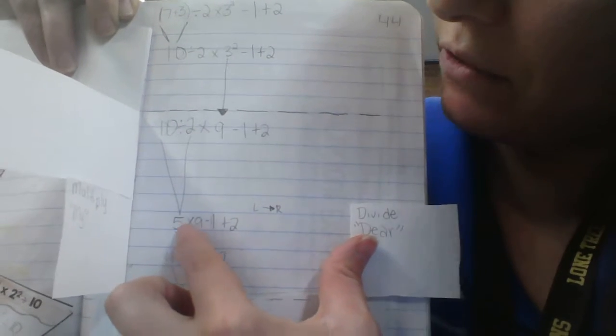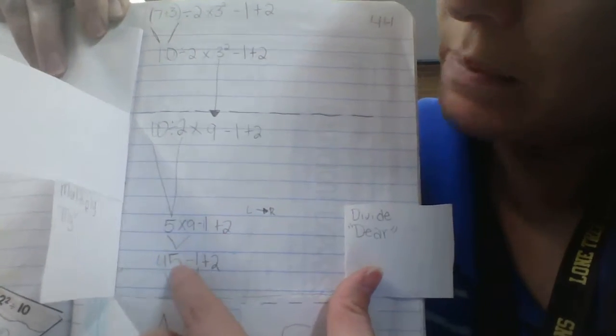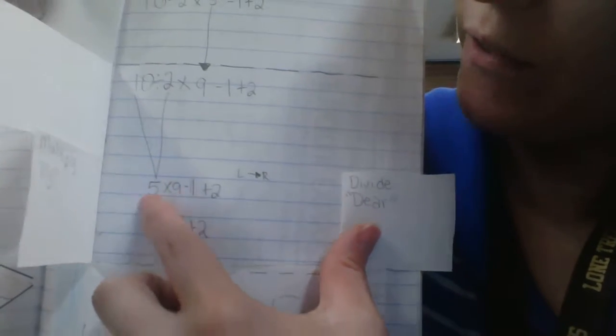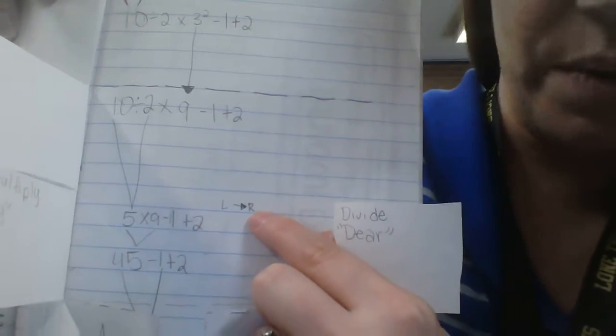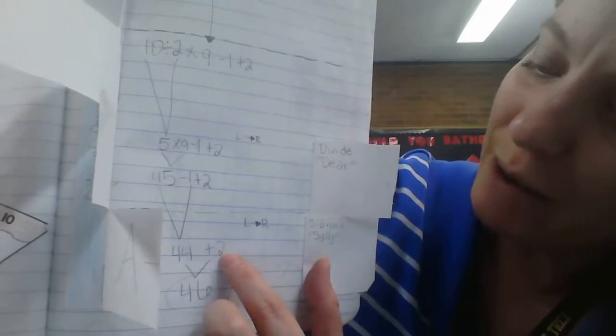I followed it on down. 10 divided by 2 is 5. Rewrote everything. Now I'm going to show my multiplication. 5 times 9 is 45. Bring everything on down. Also out here, L to R, left to right. That leaves me with this problem. Open my last 2 flaps. I'm going to do not my subtraction first, but instead I'm going to go left to right. So 45 minus 1 is 44. Bring down my plus 2. My final answer is 46. So when you're allowed to use your notes to help you, you need to study them. You need to look at what's going on and try to figure it out. Look at example problems and things like that.